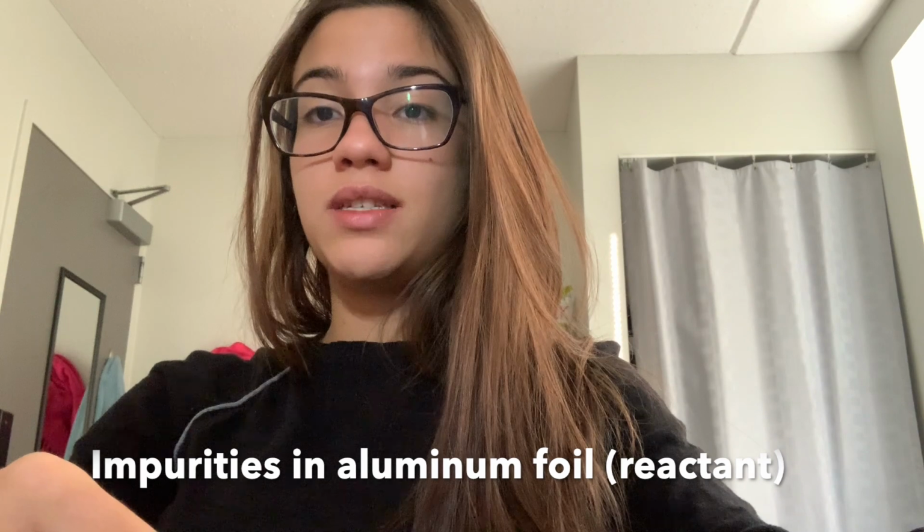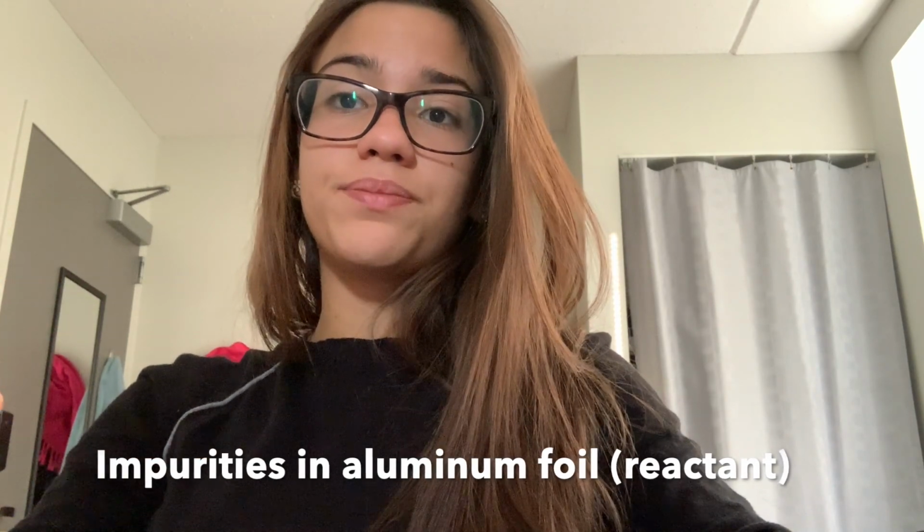Another detail is that the aluminum foil sheet is not pure aluminum. It could have contained impurities as well as other metals, but we still measured it as 1 gram. So it could have been 1 gram of other kinds of metals and other impurities that we didn't factor into our amount that we used to calculate our theoretical yield.